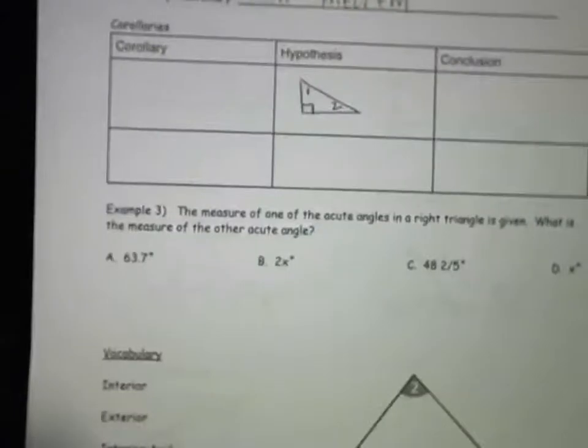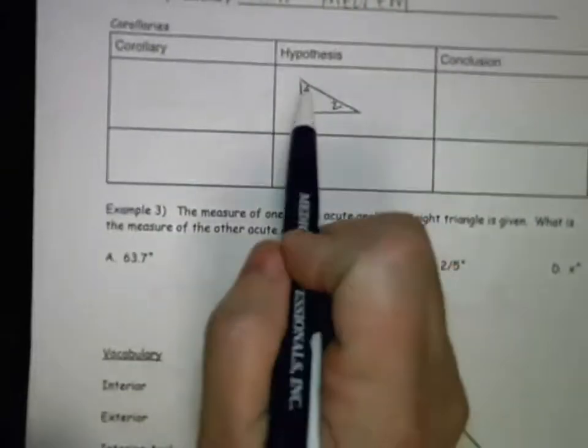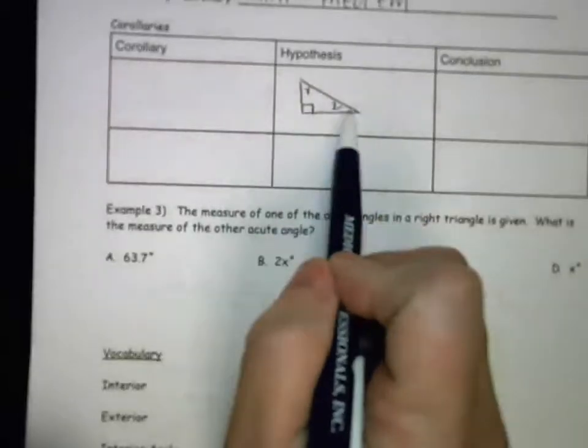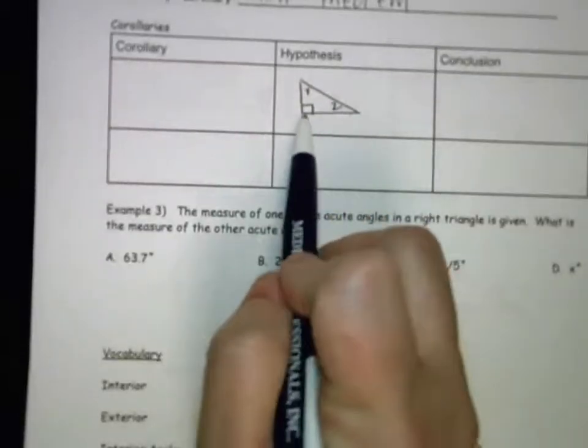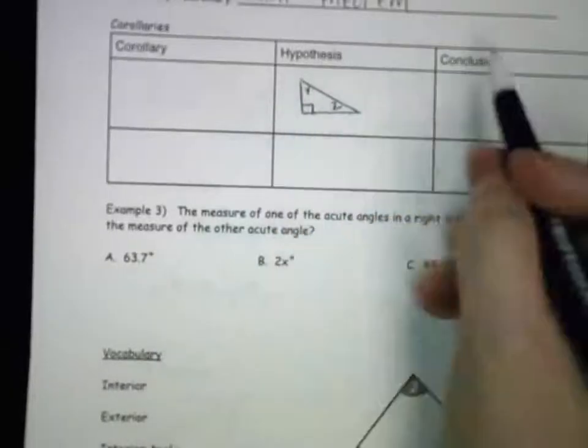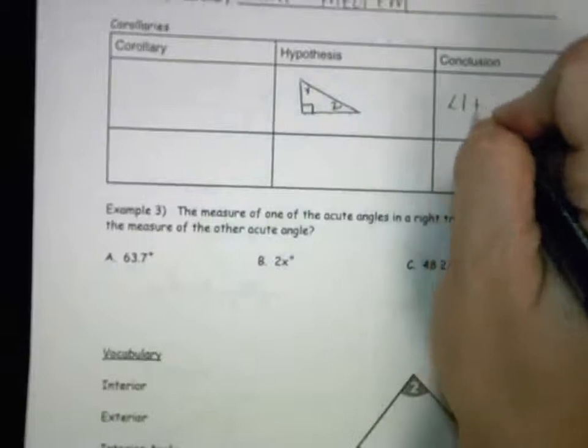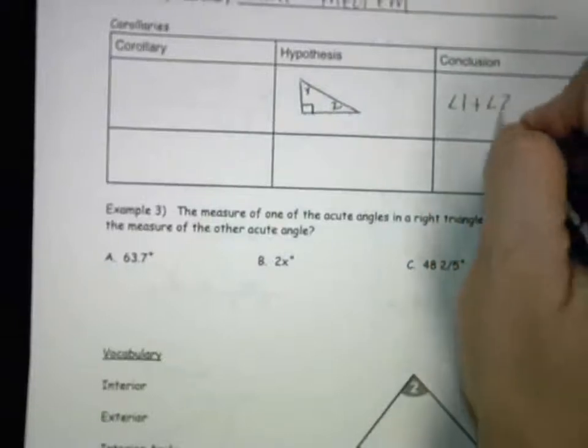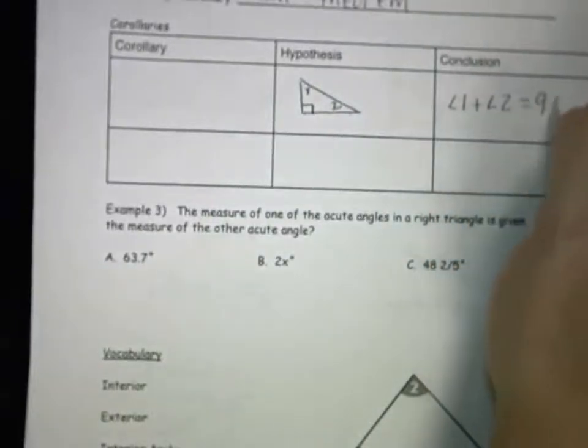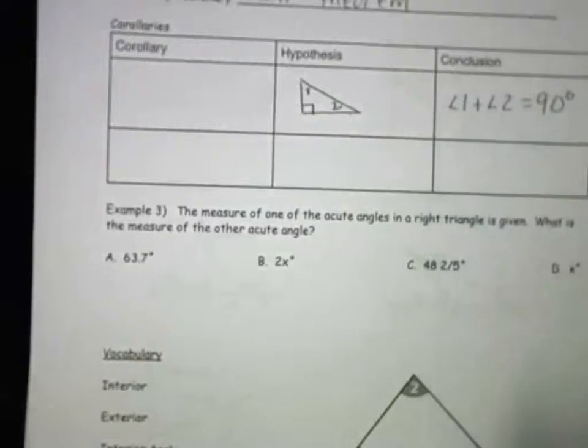So we have a right triangle, and there's going to be something about these two angles. Well, if this one is 90 degrees, 180 minus 90 is 90. So those two angles, angle 1 plus angle 2, equals 90 degrees.